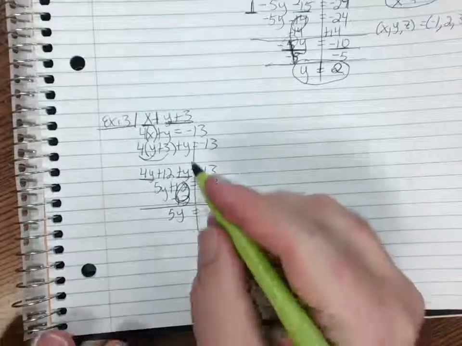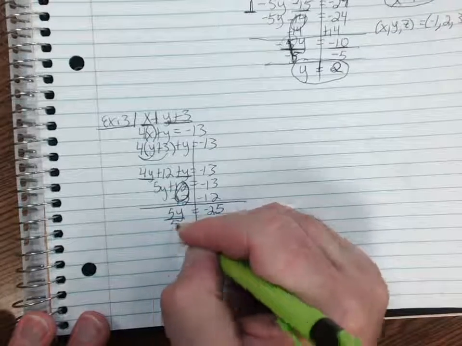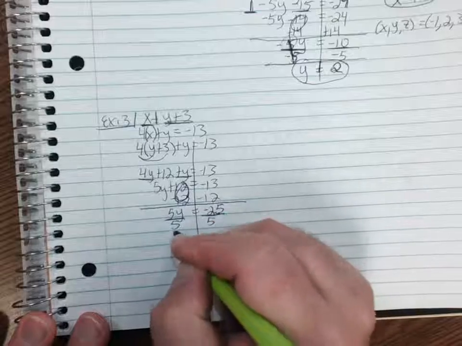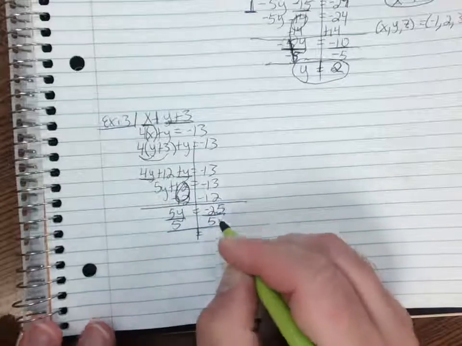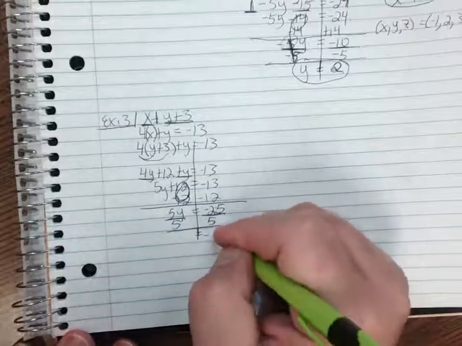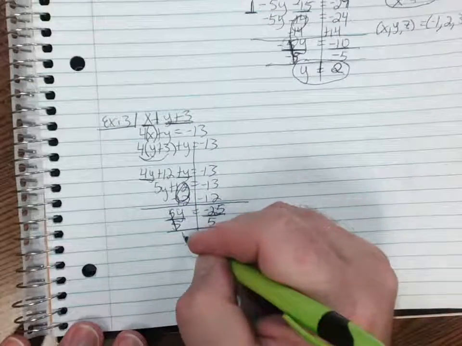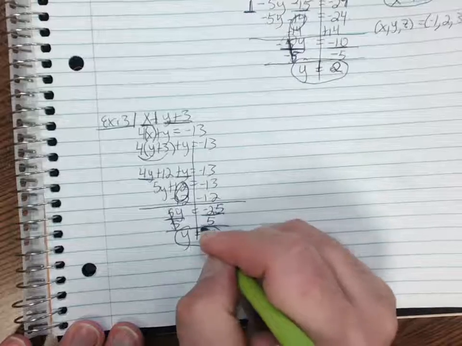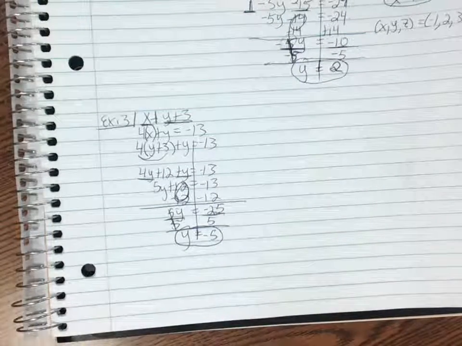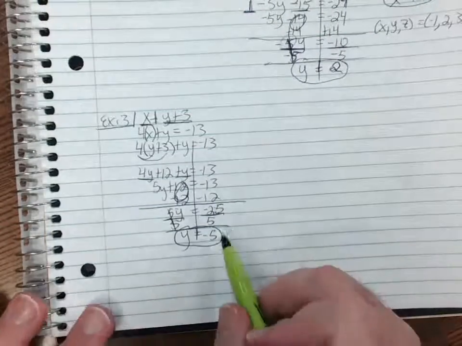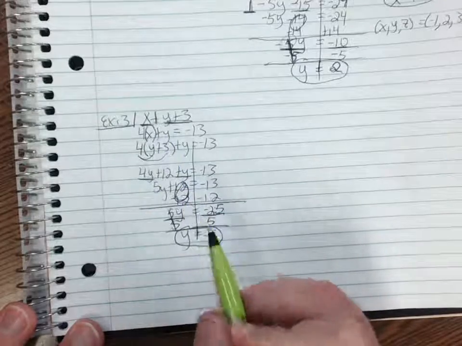I will divide both sides by 5. On the right, negative 25 divided by 5 is negative 5. On the left, 5 divided by 5 is 1. 1 times y is y. So now I know that y equals negative 5. And then all I have to do is plug that into this first equation.